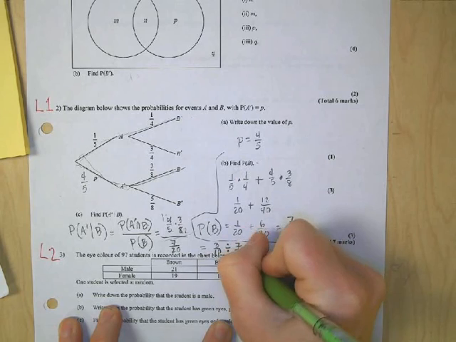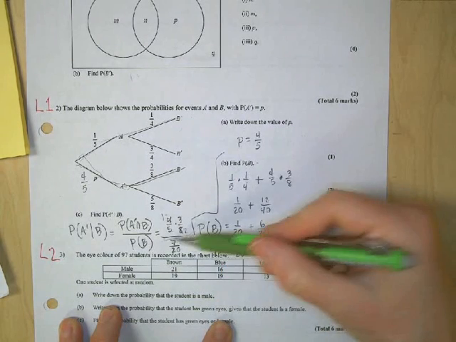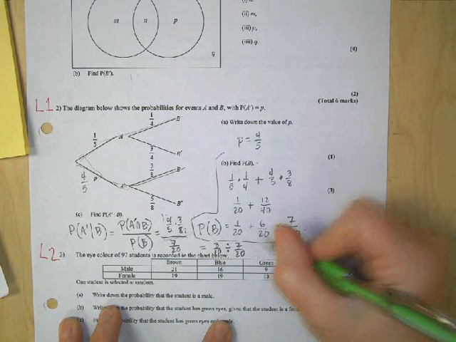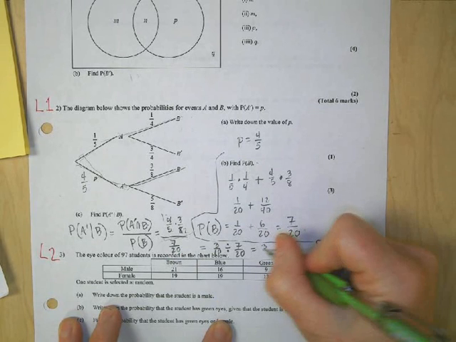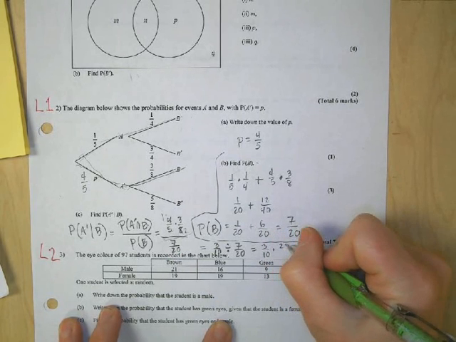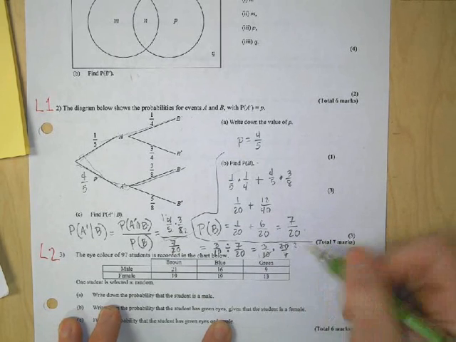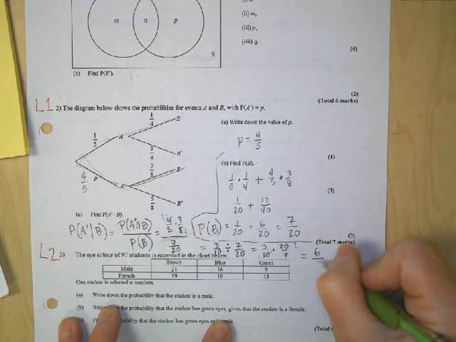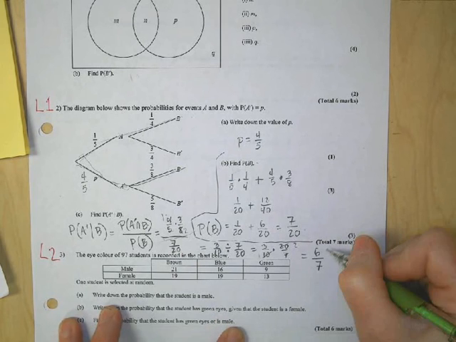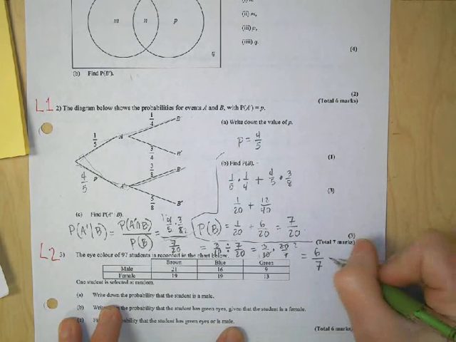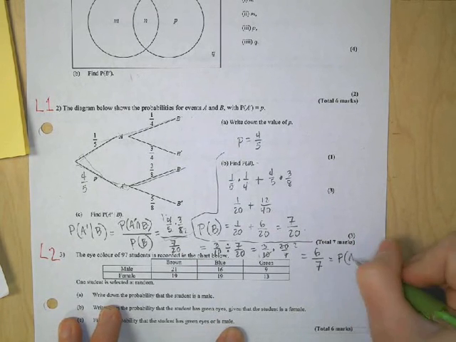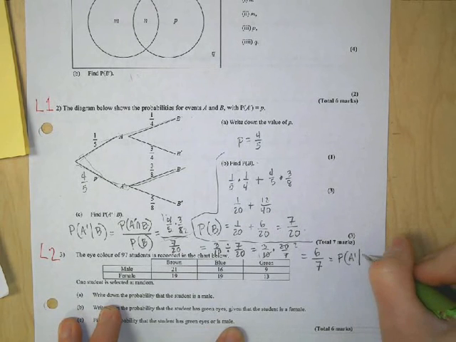So notice I changed my fraction bar to a division symbol. Then I can rewrite division as multiplication by the reciprocal. I can reduce that. That would be 1 and 2, and that gives me 6/7. So the answer is the probability of not A given that we got B.